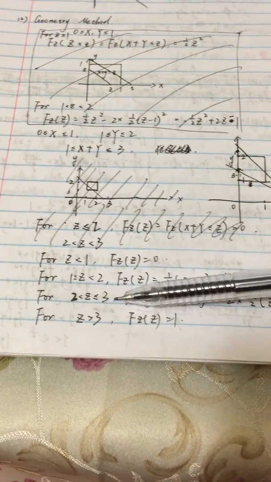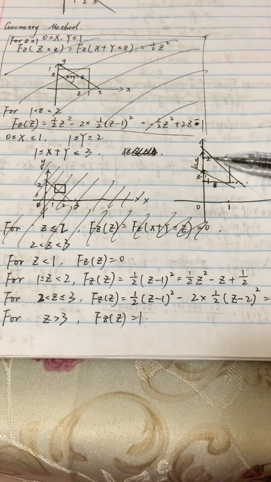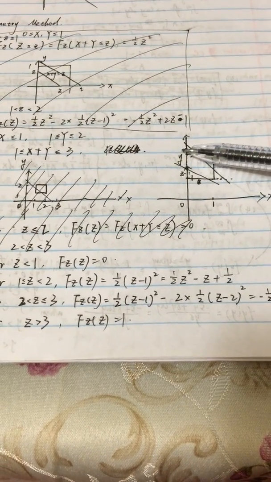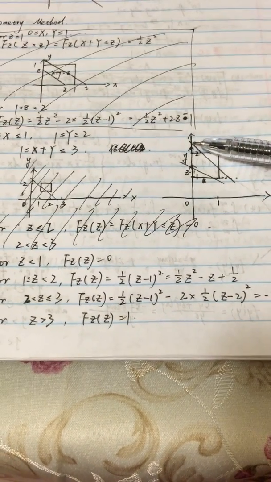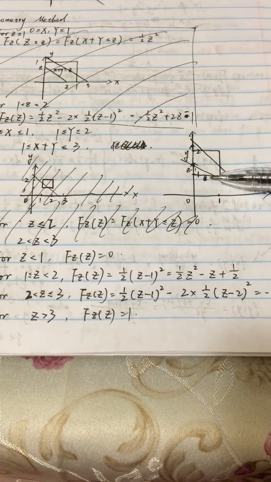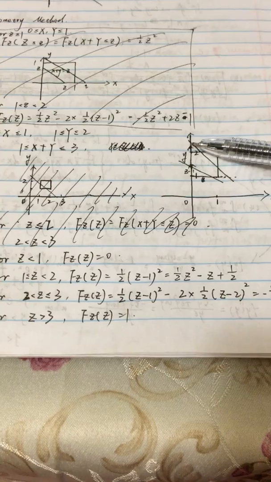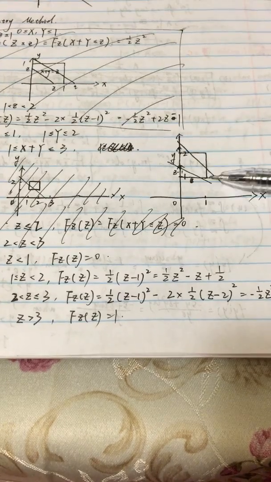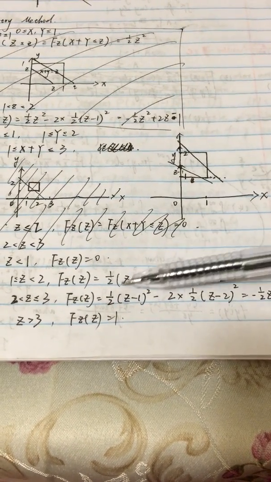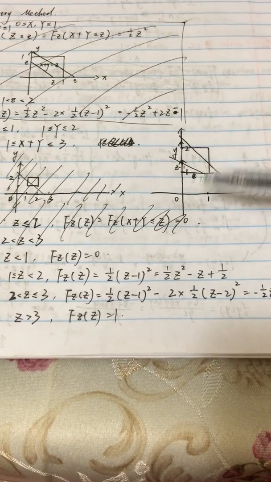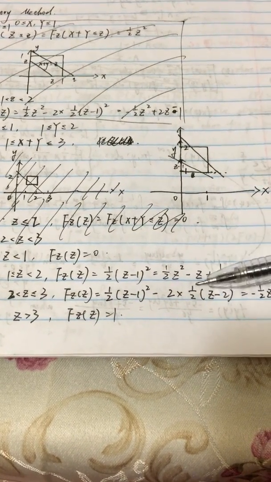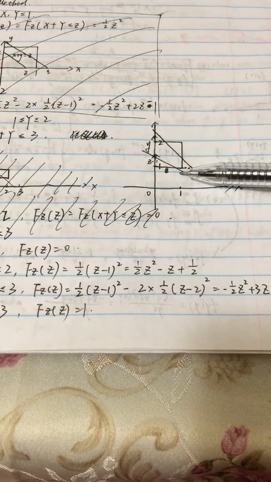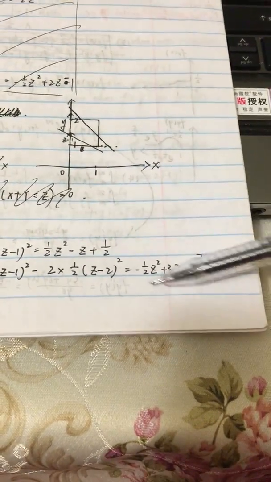And when z is greater than 2 and less than 3, the line is like this. The area it has in common with the xy square is this part, and this part is equal to the big triangle minus these 2 triangles. The big triangle is 1/2 times z minus 1 squared, and the 2 small ones are 1/2 times z minus 2 squared, times 2, since it's 2 small triangles. The final expression is like this.